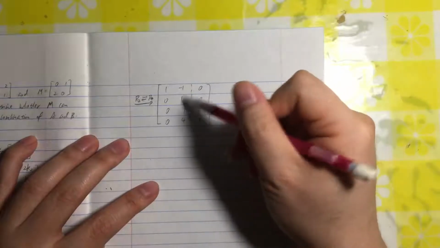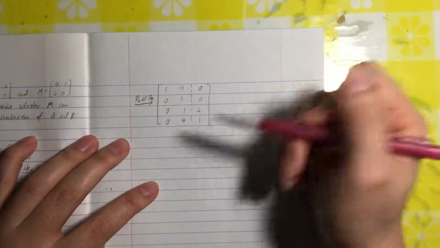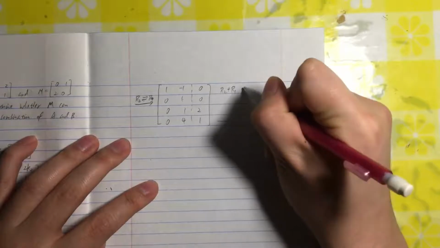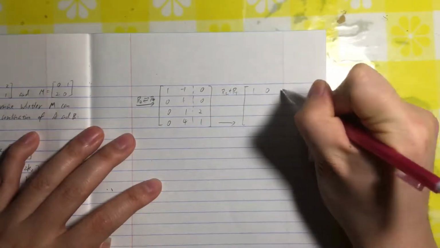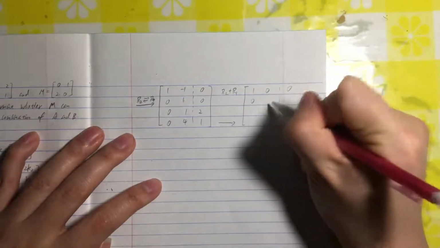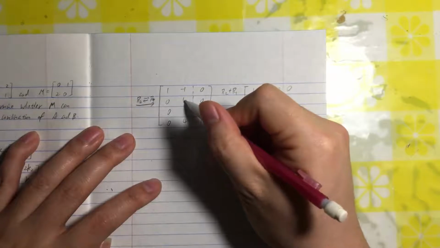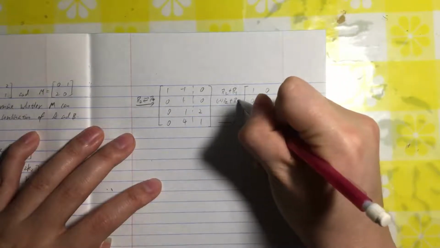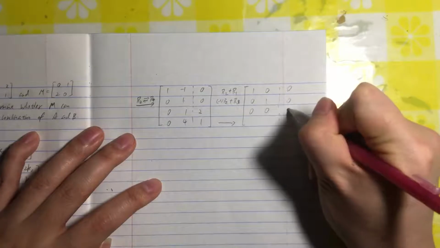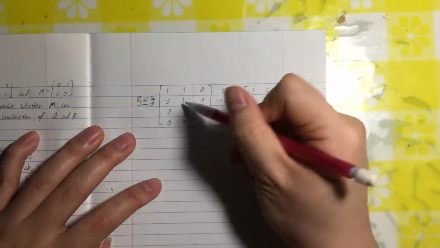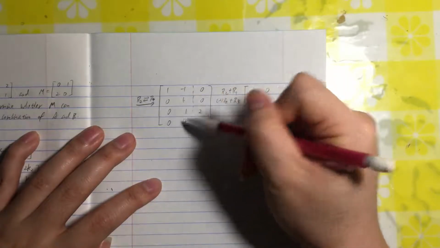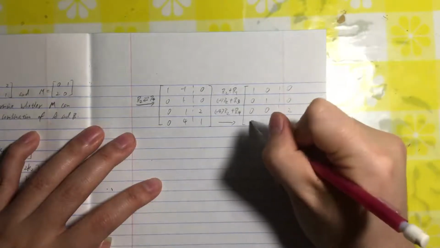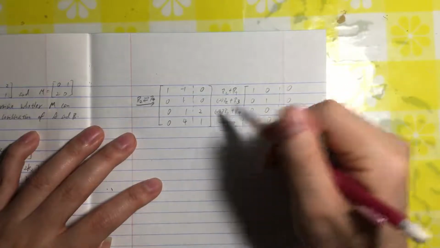Next, having a leading one, try to make all entries above and below the leading one to be 0. So I can add row 2 to row 1. I get 1, 0, 0. Leave the second row the same. Multiply the second row by -1, add it to the third row. I get 0, 0, 2. Next, multiply the second row by -4, add it to the fourth row. You get 0, 0, 1.